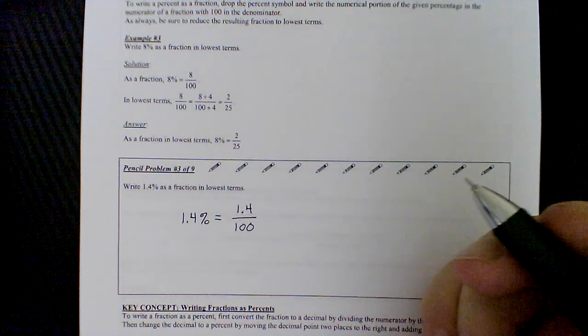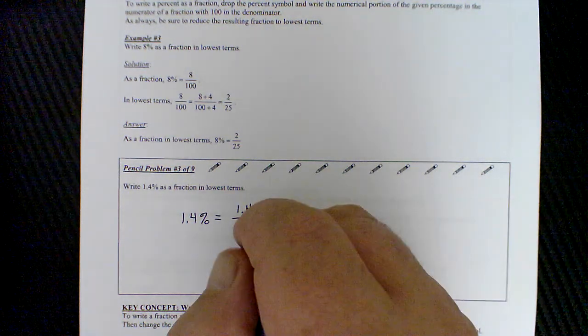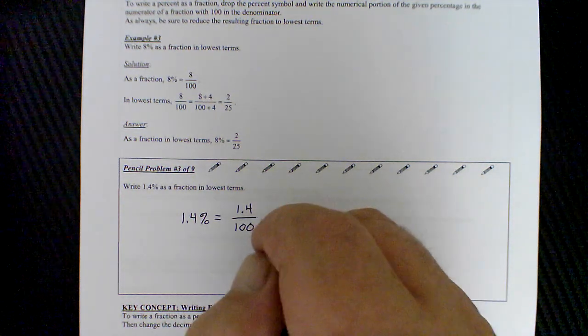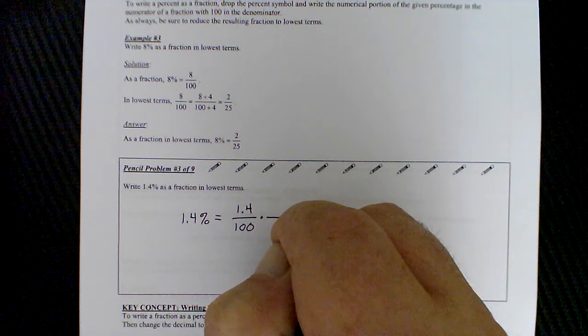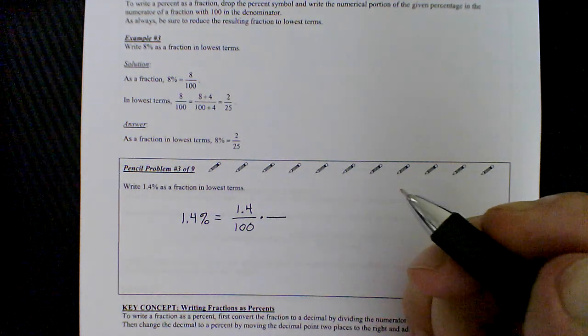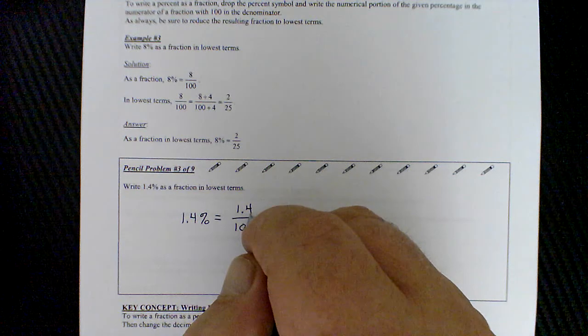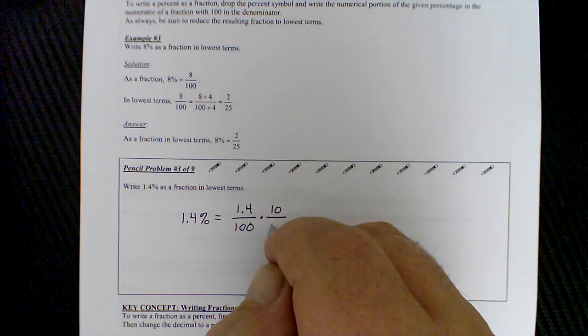Okay, now we see something that we saw back in lesson 1, where we have a decimal mixed with the fraction. And so we're going to have to get rid of the decimal by multiplying the numerator and the denominator by an appropriate power of 10. And since this decimal number is to the nearest 10th place, we just need to multiply by 10.